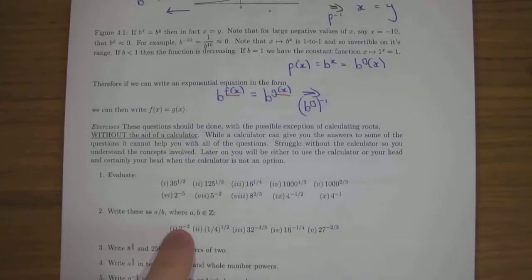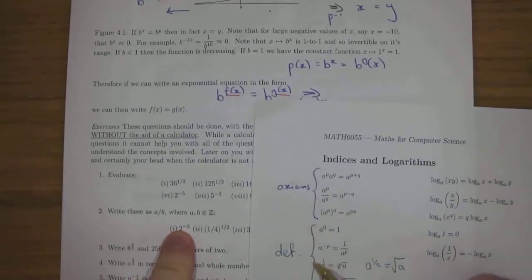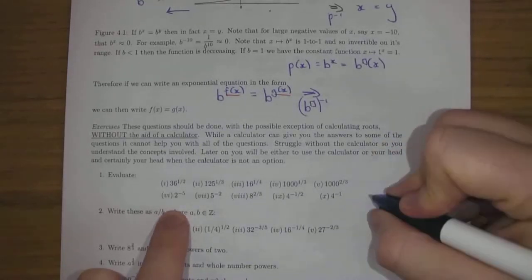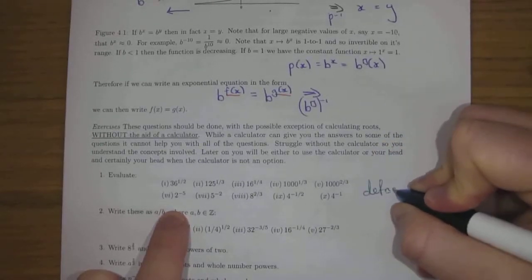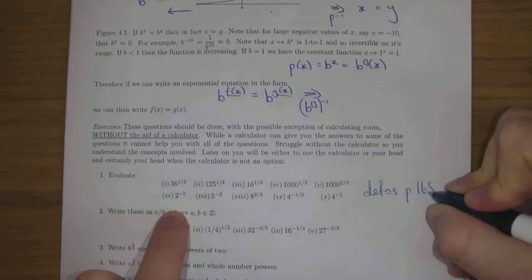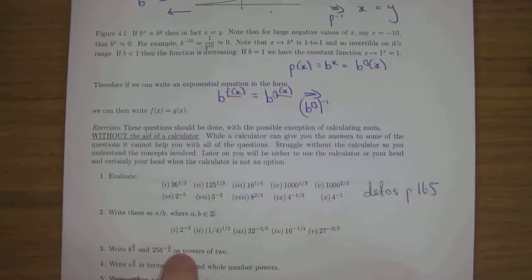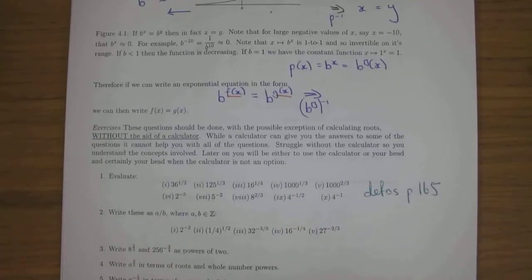So you're going to use these definitions, page 165. See, the thing is, we could ask you for a to the power minus half. Your calculator's not good to you. These ones, this just means a fraction.